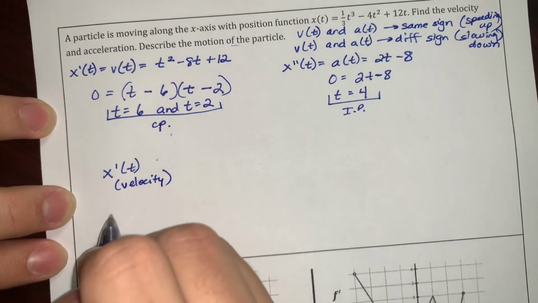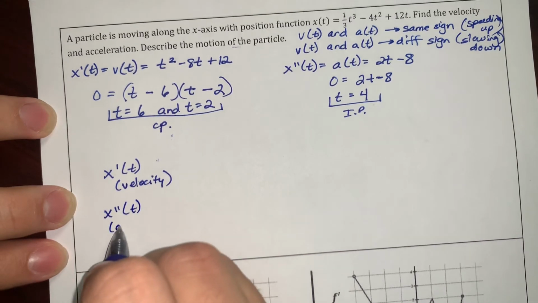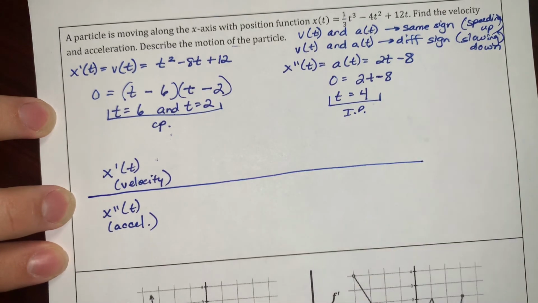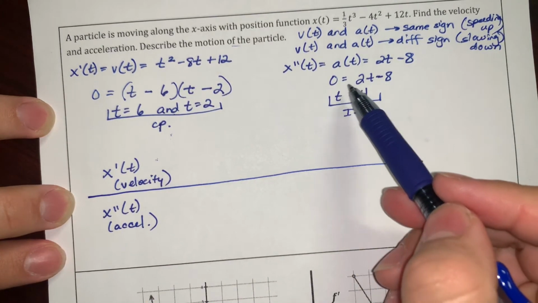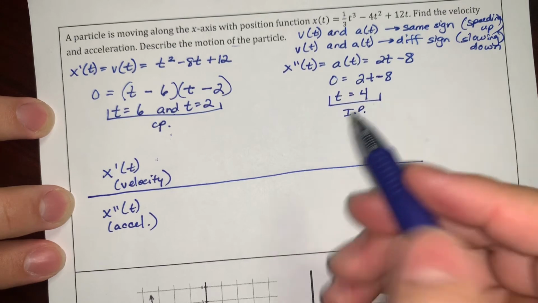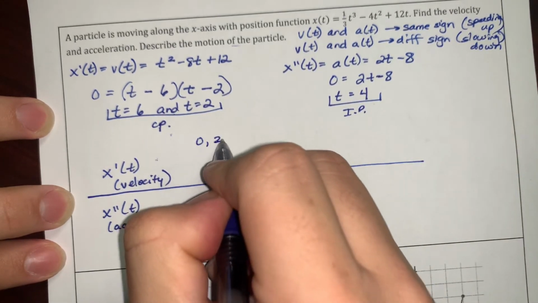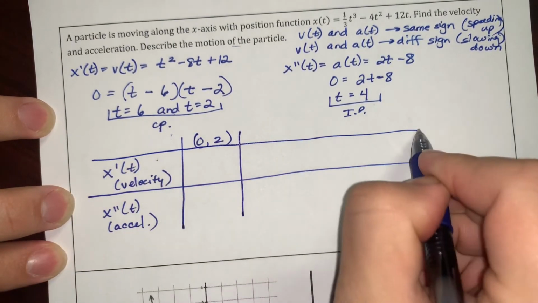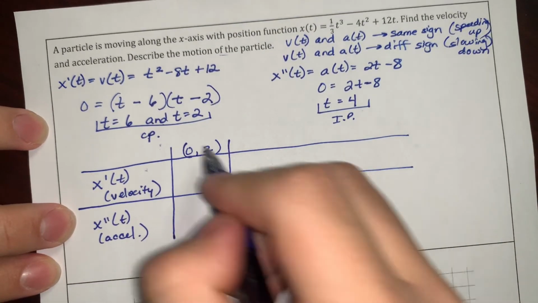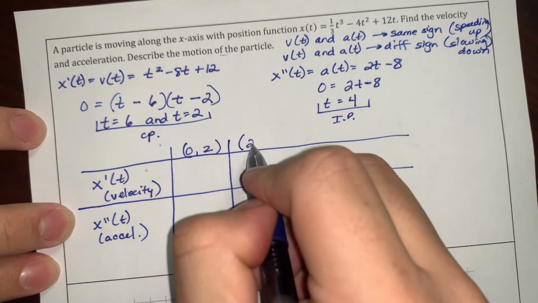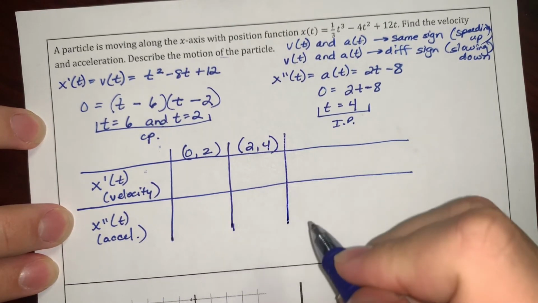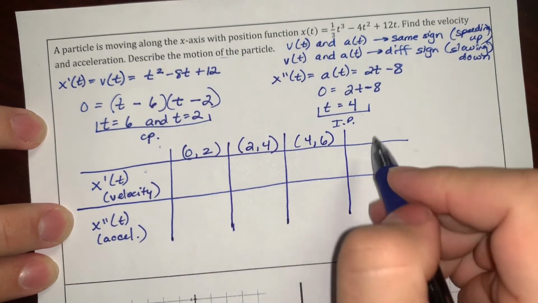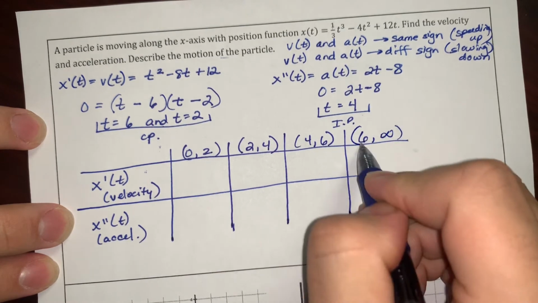And I'm going to have another row with my x double prime of t, which we should know is the acceleration. I'm going to have a nice little table like that. And let's see, I'm going to have an interval from, well, we don't have negative time, so I'll do from 0 to 2. So from 0 to 2, that'll be one interval. I'll do another interval from 2 to 4. I'll do another interval from 4 to 6. And then a last interval from 6 and beyond.